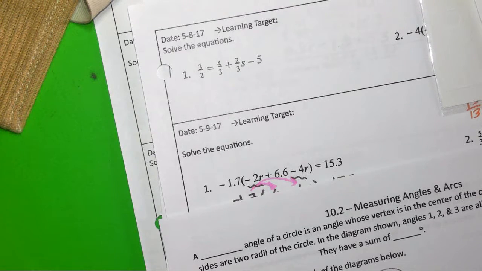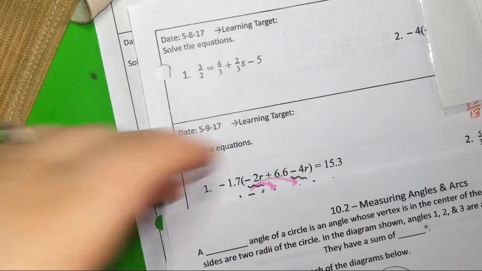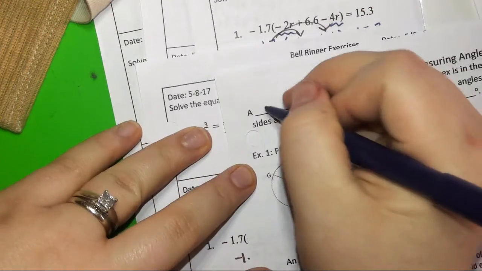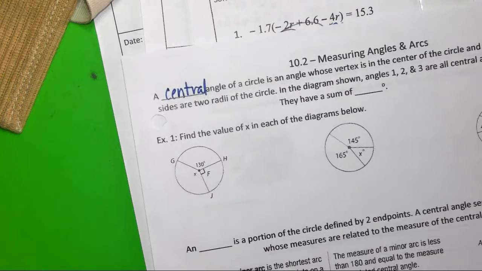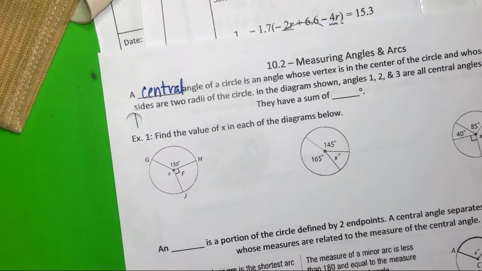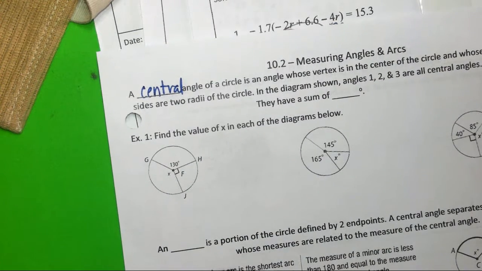The first thing is a central angle. I don't know if I hole punched these wrong too. I was on a kick, let me tell you. A central angle of a circle is an angle whose vertex is in the center and whose sides are 2 radii of the circle.